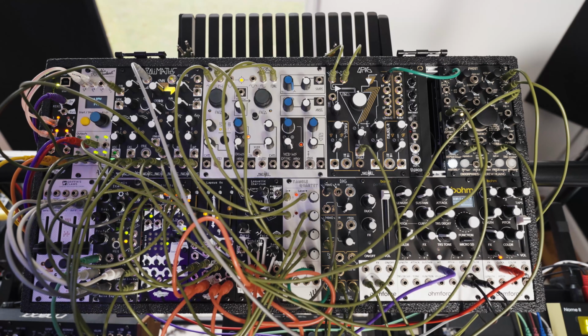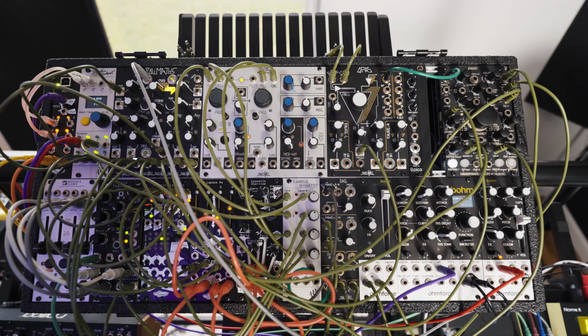Easily just put in new patterns here by changing up the gates that you're sending from your sequencer. And let's say we clear these pulses.